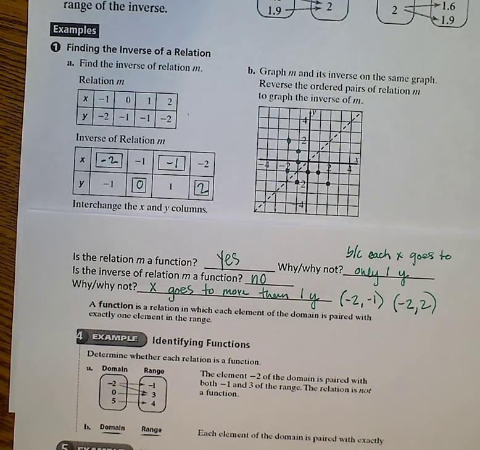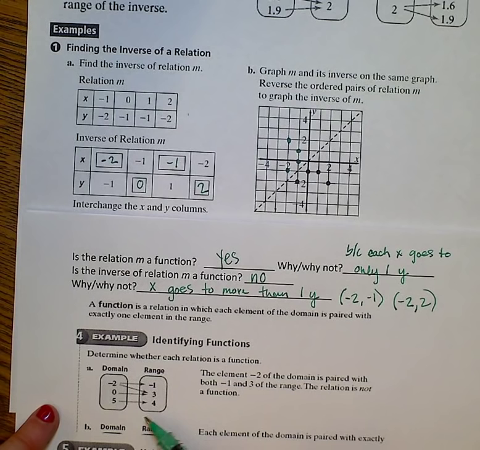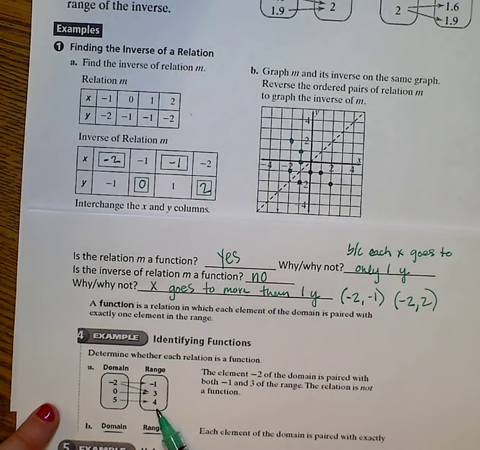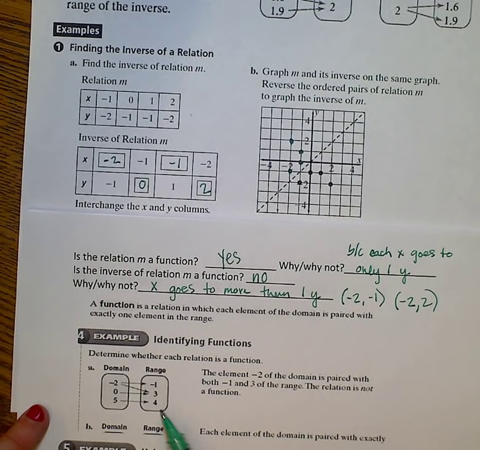Another way that you can identify functions is by doing a little chart here where you can draw your arrows from each element in the domain to each element in the range. If it is a function, then each element in the domain should have exactly one arrow coming from it.